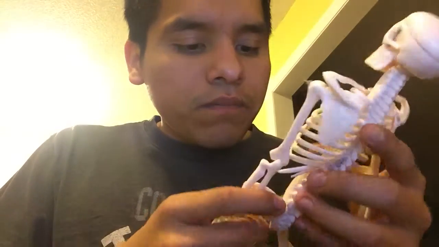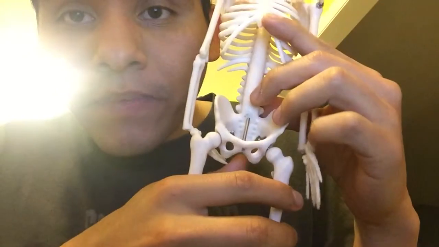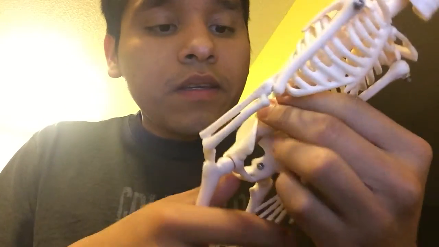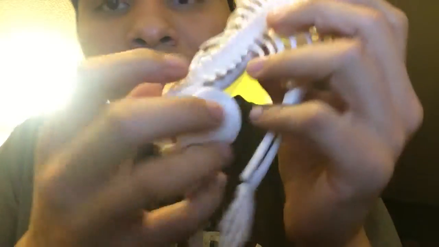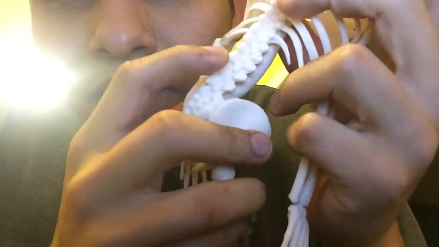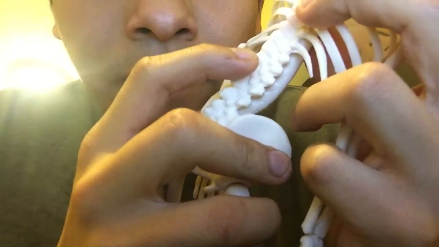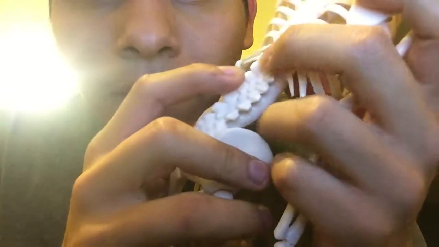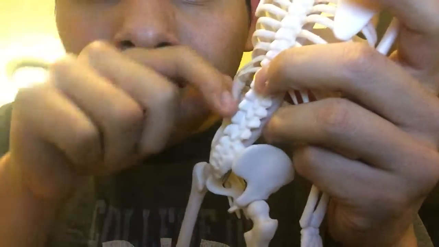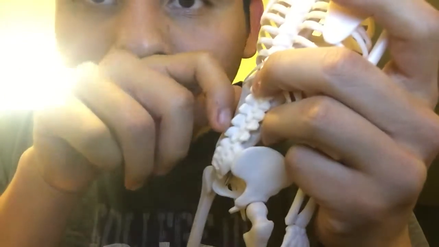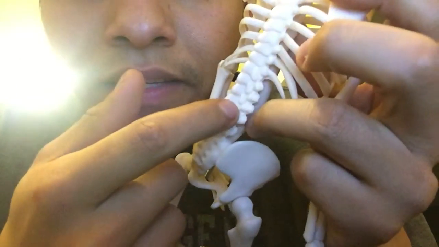Well, you also have the vertebrae, the axial bones. It's not really easy to show you where those are, but I'm gonna try. This is the spinous process right there. Then we have the vertebral foramen. That's where the spinal cord is. It's inside.